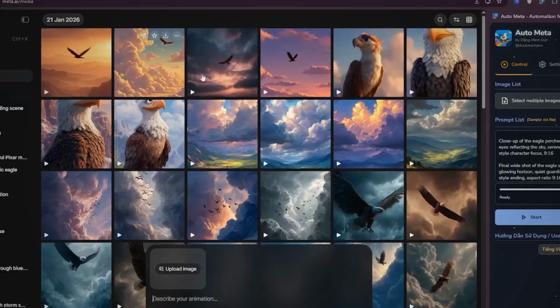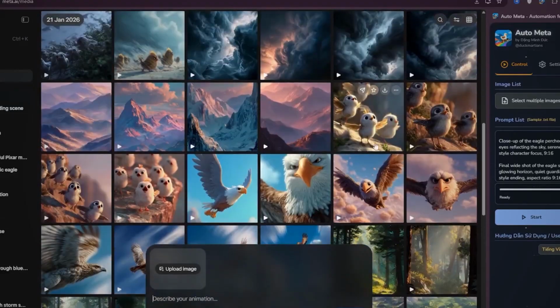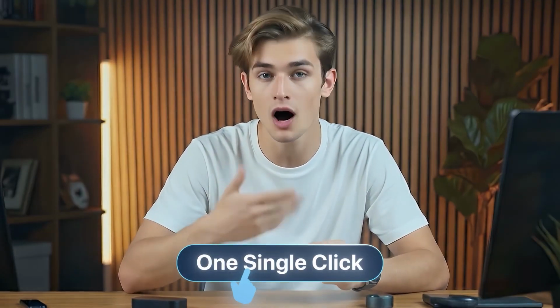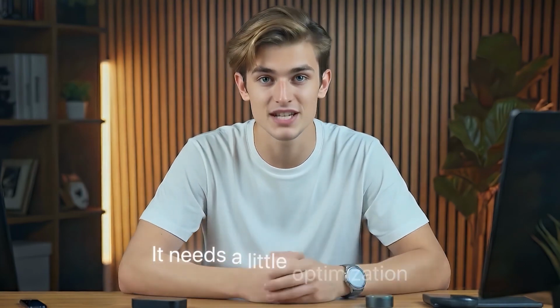By now, your Meta AI videos will also be finished generating. Meta AI have already created all the video clips for every prompt. Now we only have one final task left, matching the video clips with the voiceover. There is a smart way to do this in one single click, where all videos automatically sync with the voice. This feature is still pretty new, so it needs a little optimization. That's why I'll show you both methods, manual and automatic.